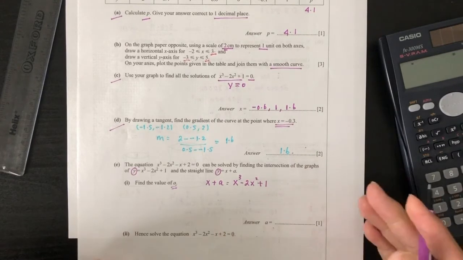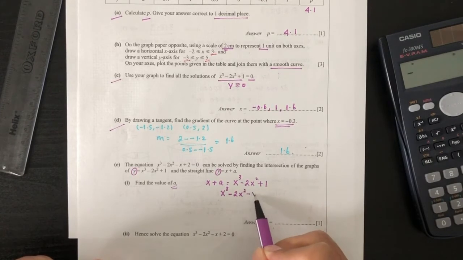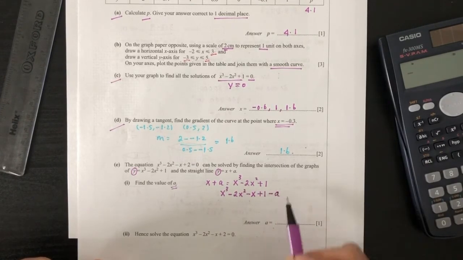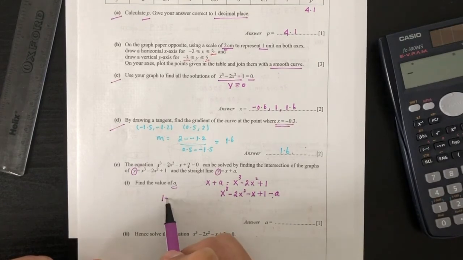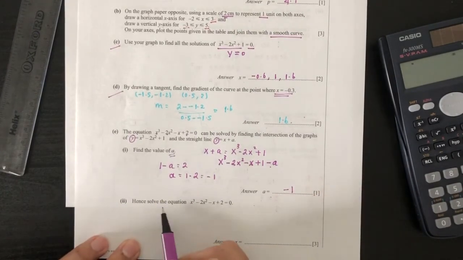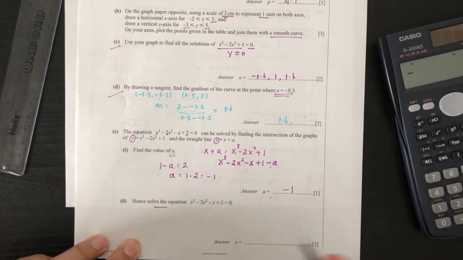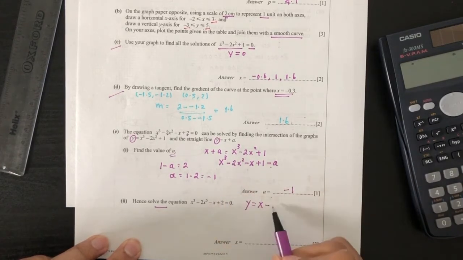Now we send everything to one side. You will have x power 3 minus 2x squared minus x plus 1 minus A. Now if you compare this, same as this, and this will be the same as this. So 1 minus A is equal to 2. So A will be 1 minus 2, which is minus 1. Now it says hence solve the equation. I think we can use our graph to solve this. Let's find out. So the line is y equals x minus A, which is x minus 1.